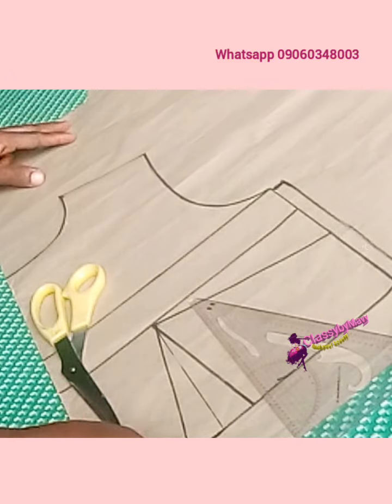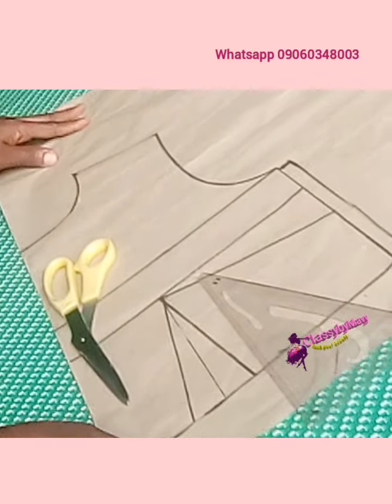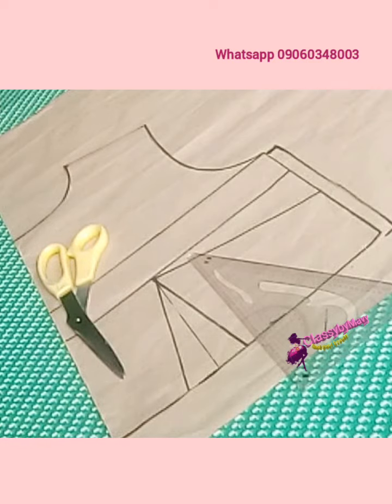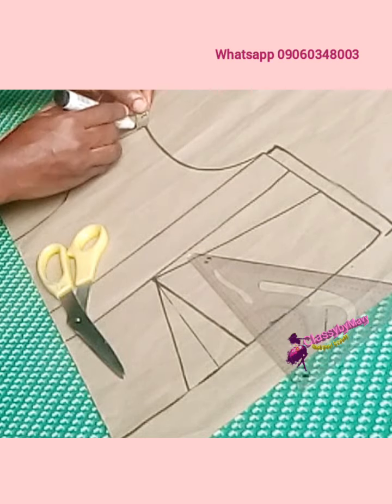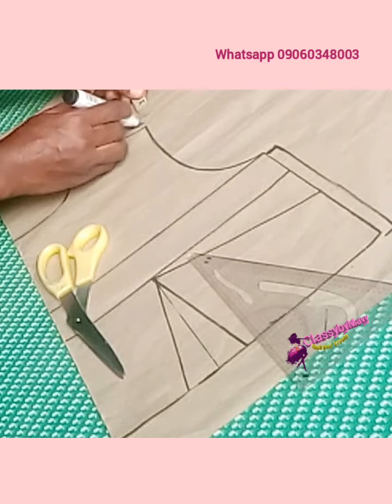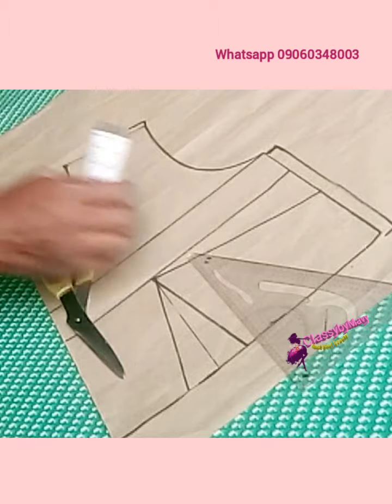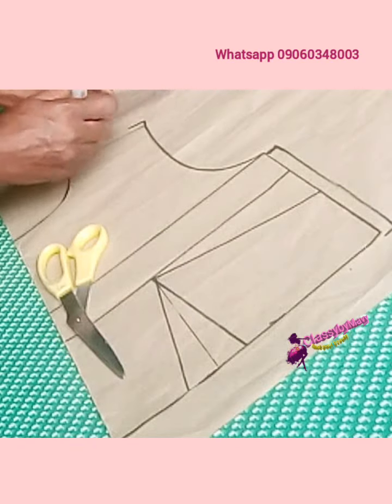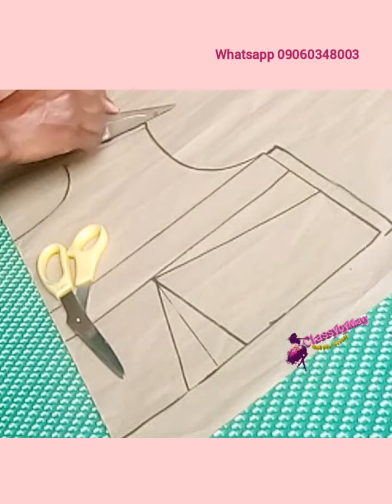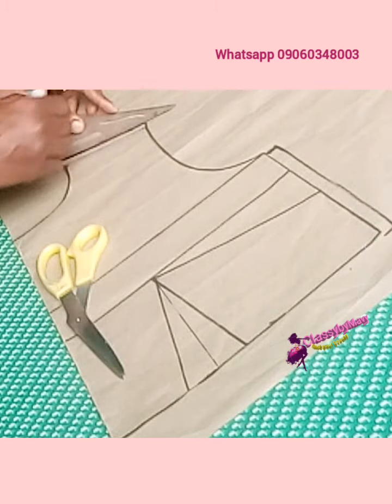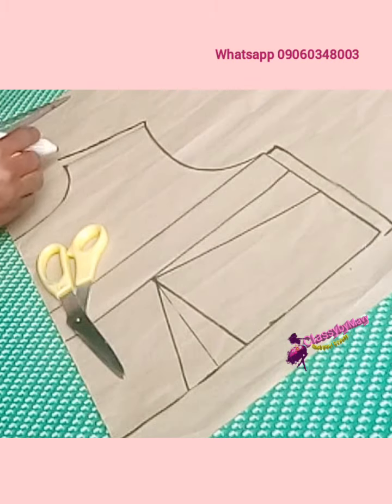Having done that, the next thing you want to do is increase your armhole also by half an inch from the shoulder area. Just watch it. Can you see? So you add half an inch also on the shoulder area like this. Can you see what we have gotten?